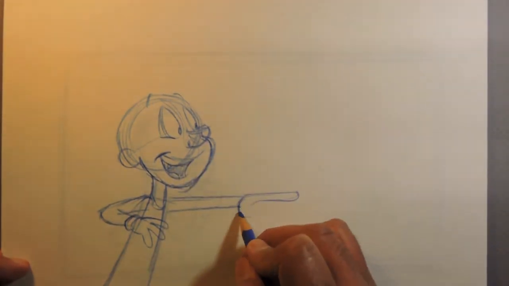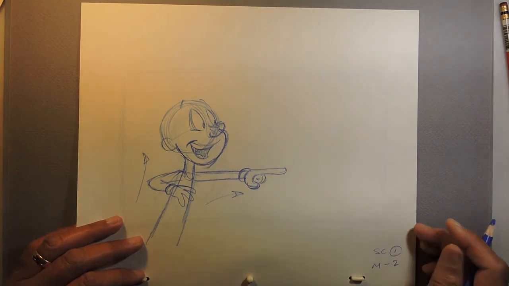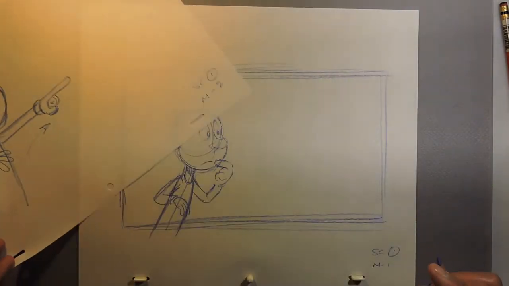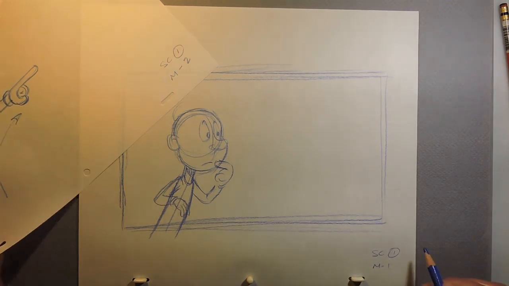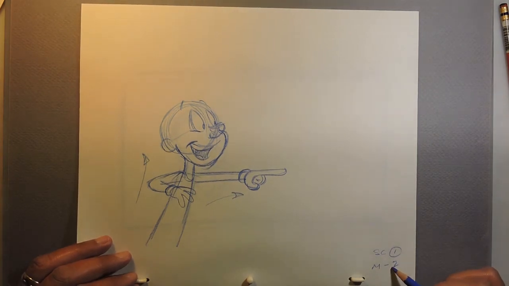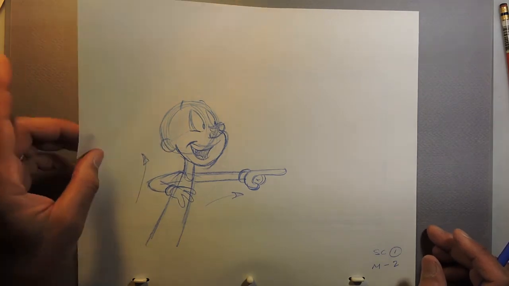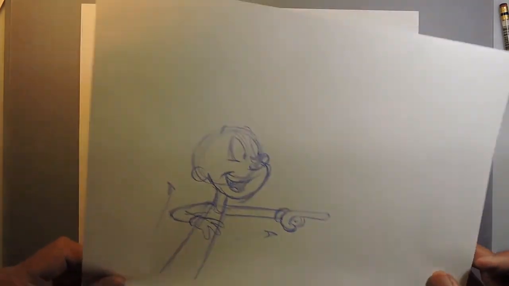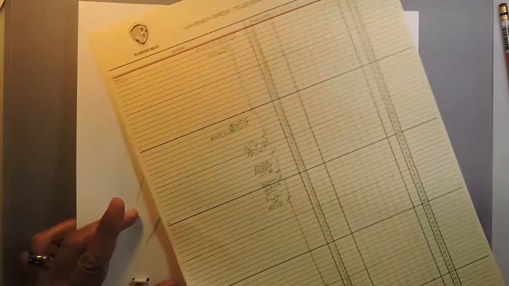Now this pose here is the reaction pose as he points and his mouth is open. We see his tongue and his teeth. And this is what a layout artist does. I've given it a scene number, scene 1, and labeled the drawings M1 and M2. You show the background, you show the characters, you show the field, the camera field that will be shot on and shown on screen.